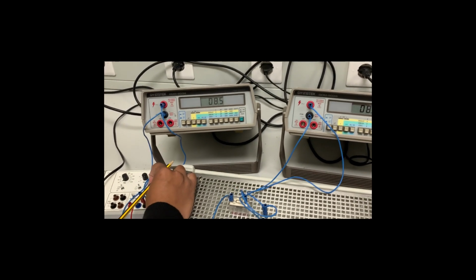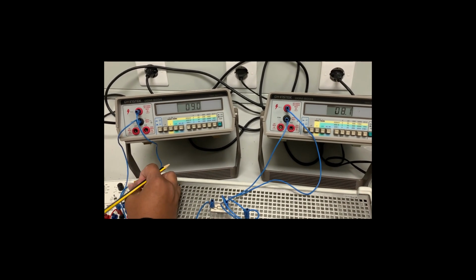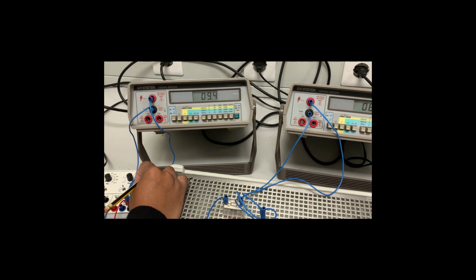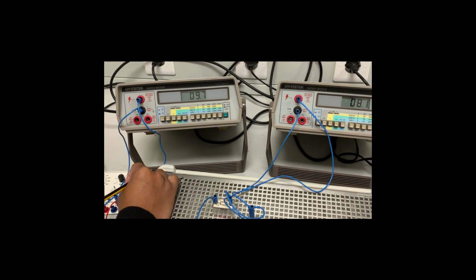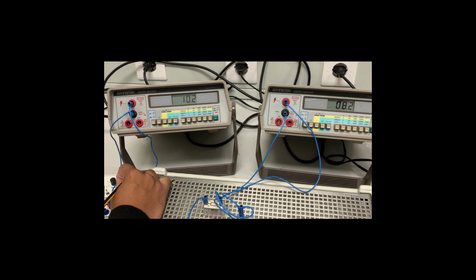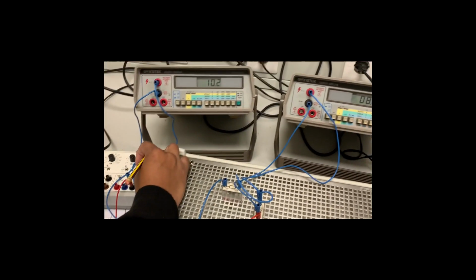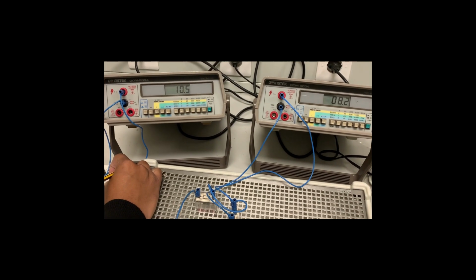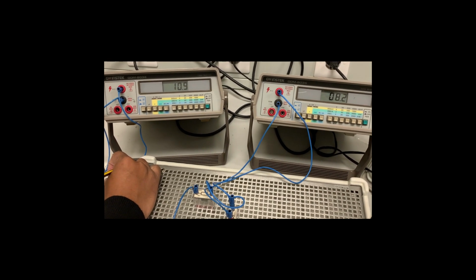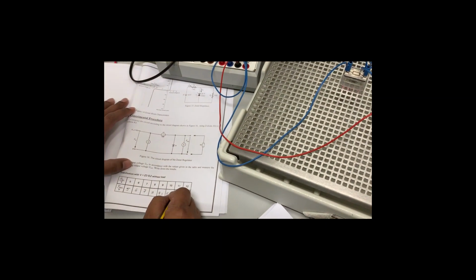Make it 9. Take 9, 10, 11, then it will match. So it is 8.1. For 10 it is 8.2. For 11 it is the same. So as you can notice here, after a certain value the voltage is stabilized.